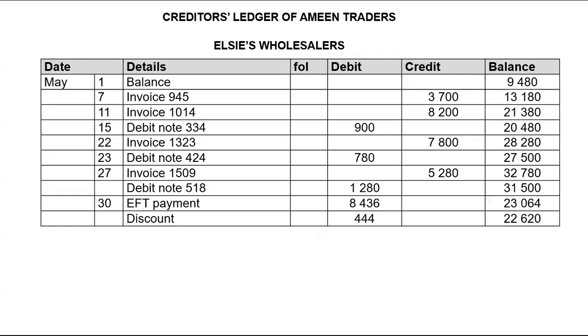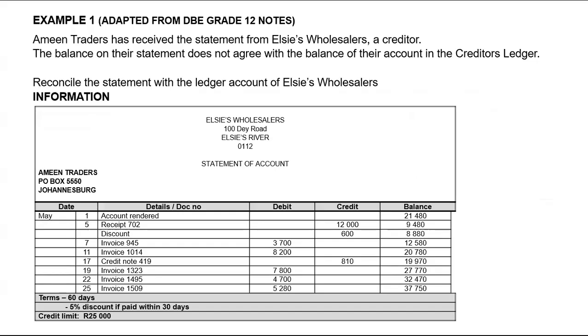Remember, to us, LC Wholesalers is a creditor. So this is the creditors' ledger of Amen Traders, which is us, and now we are looking at the account of LC Wholesalers. It says on 1 May, we are owing LC Wholesalers 9,480. You will notice that they had that balance of 9,480 on the 5th because they subtracted the 12,000.